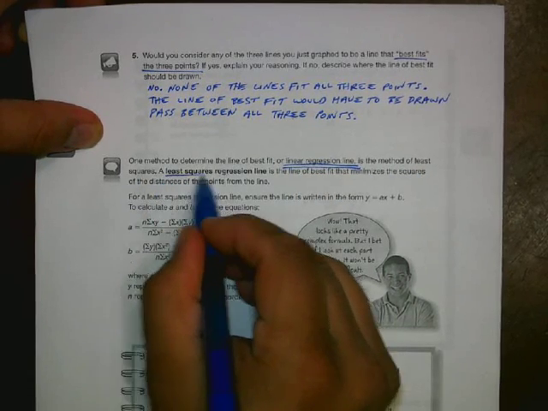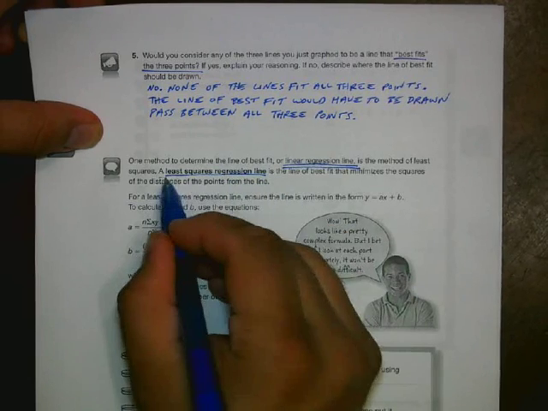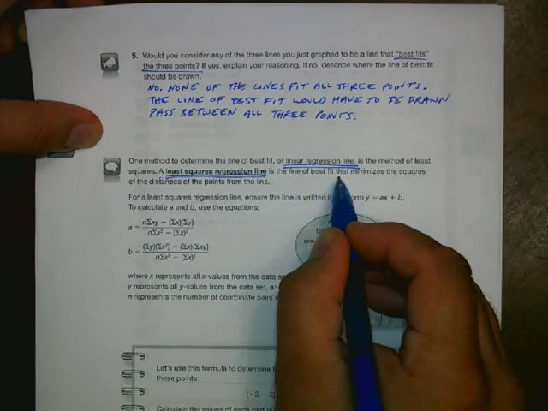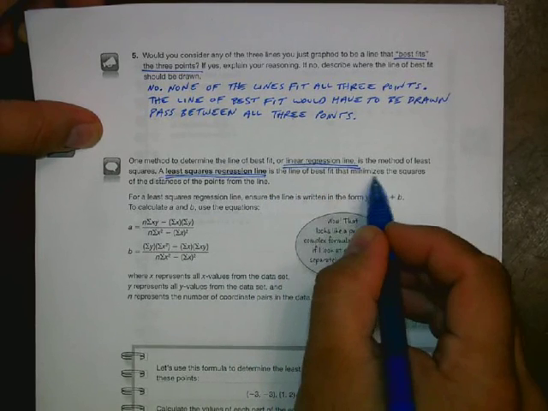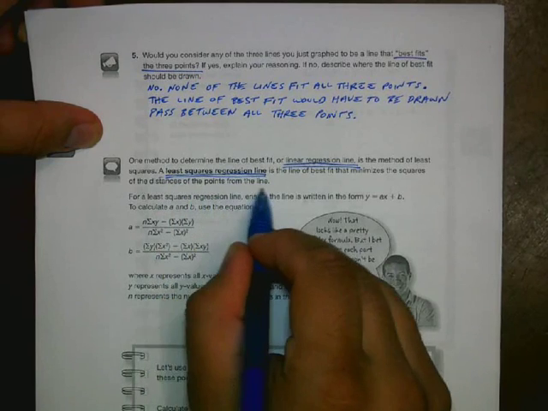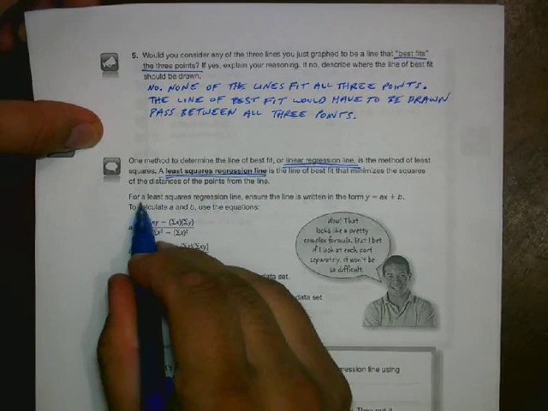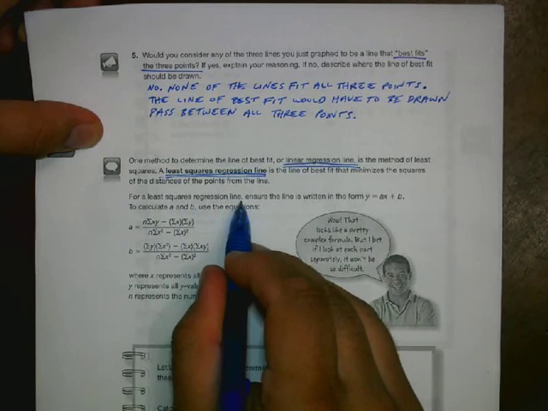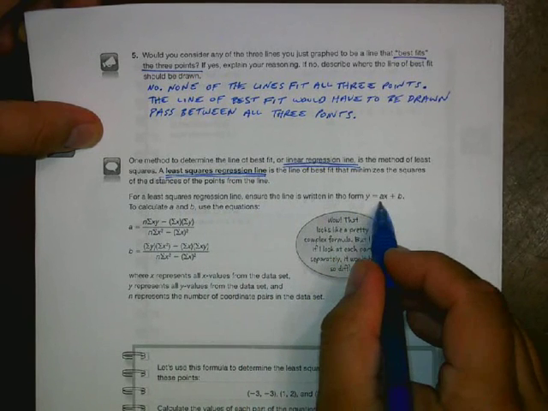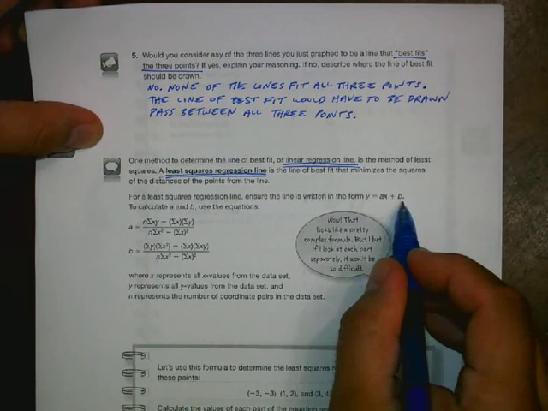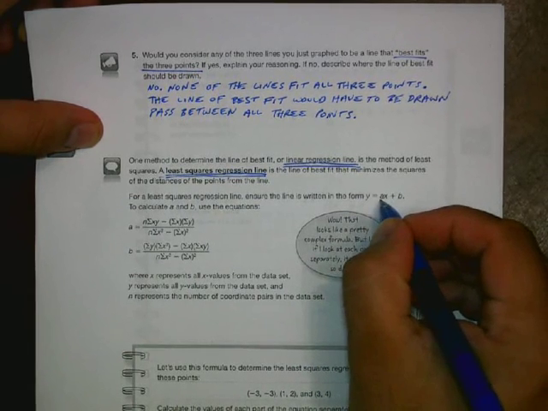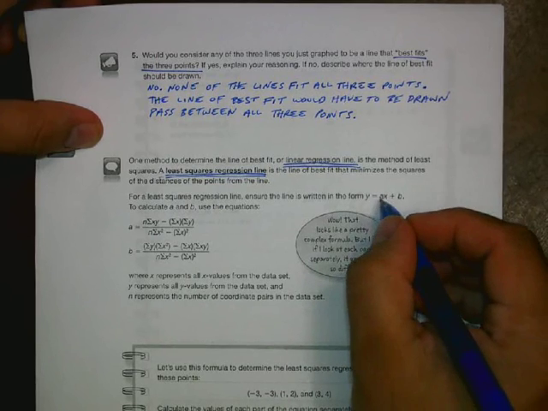Least squares regression line, so I want to underline that, is the line that best fits, that minimizes the squares of the distances of the points from the line. For a least squares regression line, ensure the line is written in the form y equals ax plus b. Here they use a instead of m, but it's still the same concept.